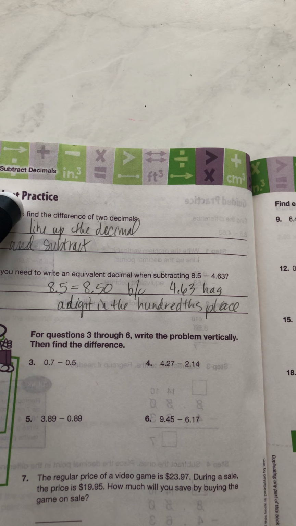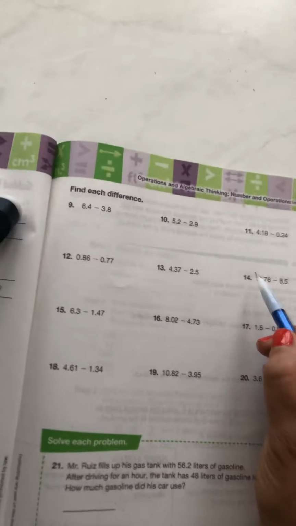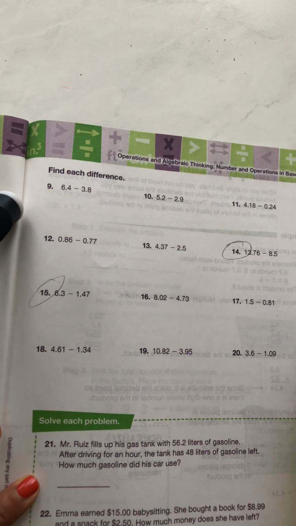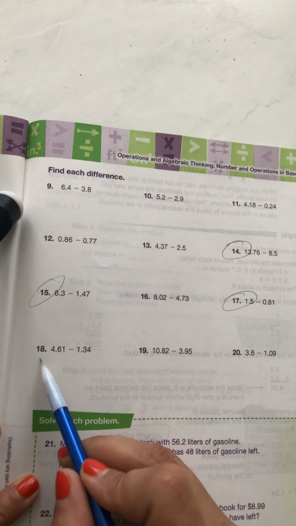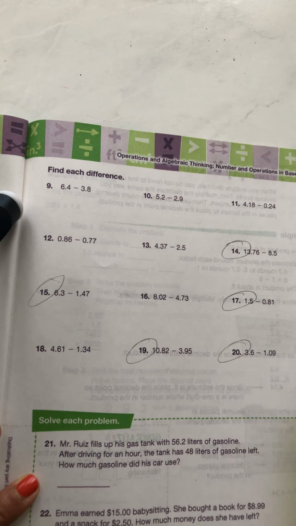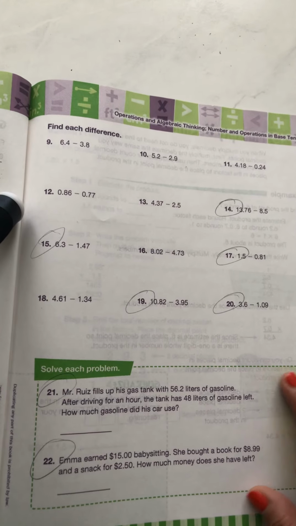Okay, so for this work, I'd love to see you do, I think the same ones actually. So 14, do 15, 17, 19, and 20. And then please, please, please do obviously the word problems too. Same with this one, make sure you do the word problems. Those are really important to do to make sure you know what you're subtracting.